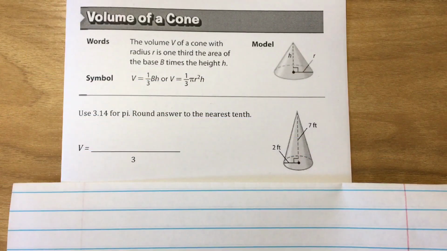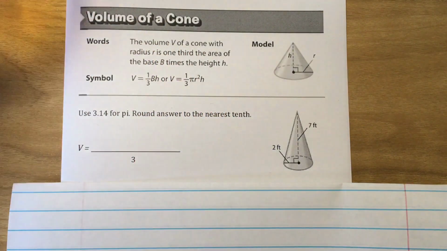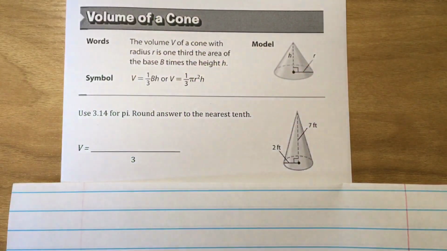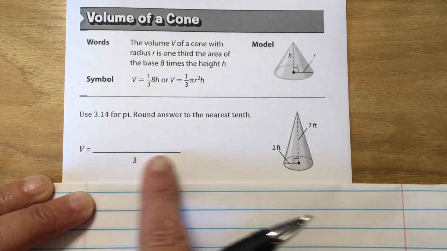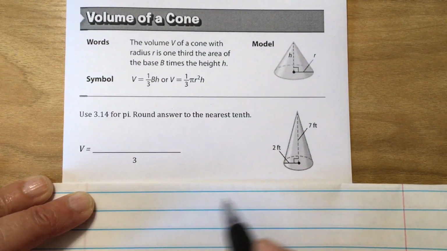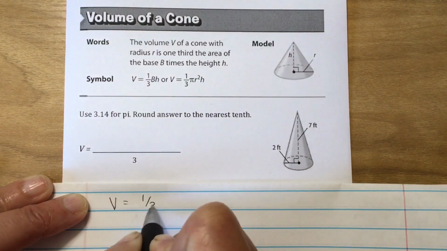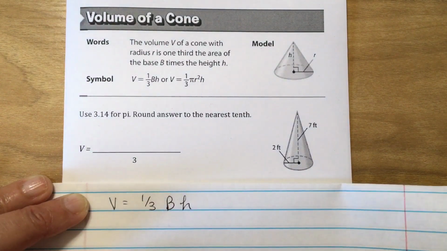So the next problem we're working on is the volume of a cone, and earlier in the video you saw that one cone filled up 1/3 of the cylinder. Do you remember? It was 1/3. So here we can set this up with this large fraction. And again, we're taking that base area. So the volume is equal to 1/3 the base area times the height.